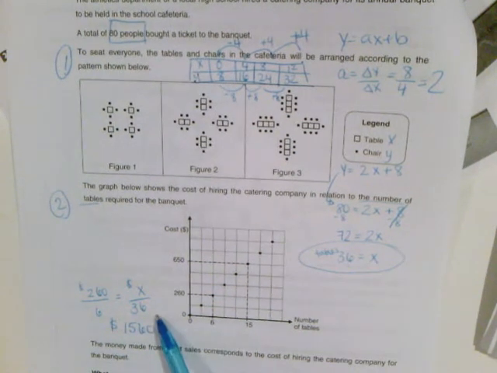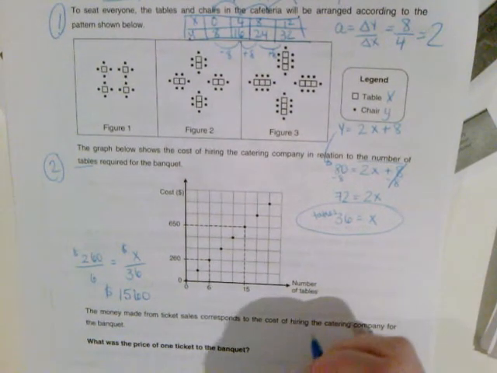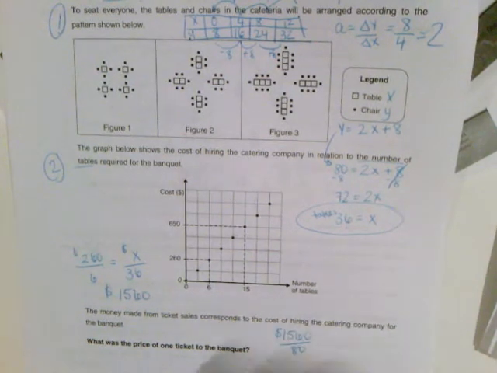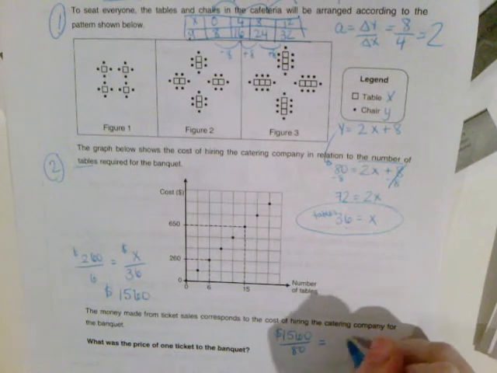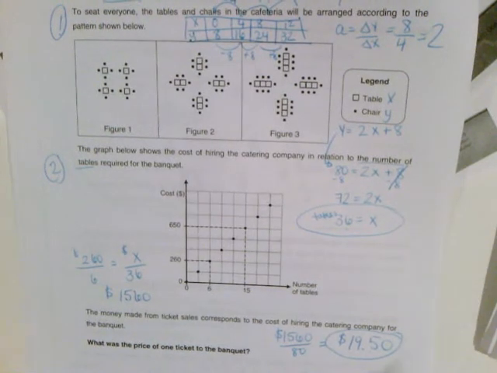The very last thing that I need to do is figure out, if $1,560 is the total cost of hiring the catering company, that number has to be split up to figure out what the cost of one ticket is. So since $1,560 is the price, you're going to do that divided by 80 people, and that should give you $19.50. So that is the final price. The price of one ticket to the banquet is $19.50. So that's the answer.